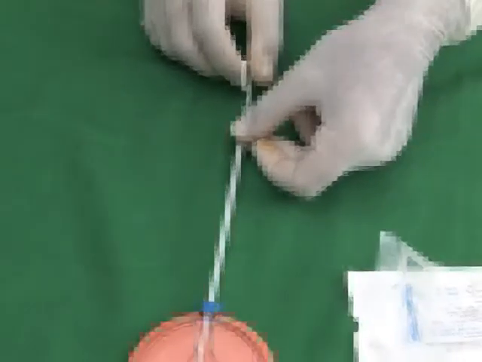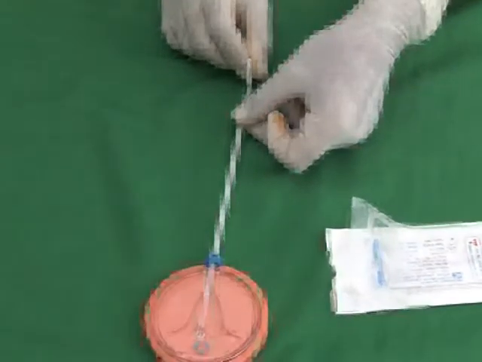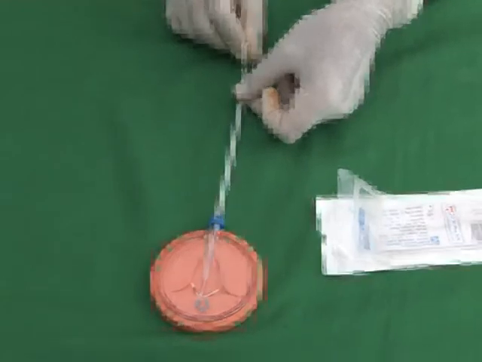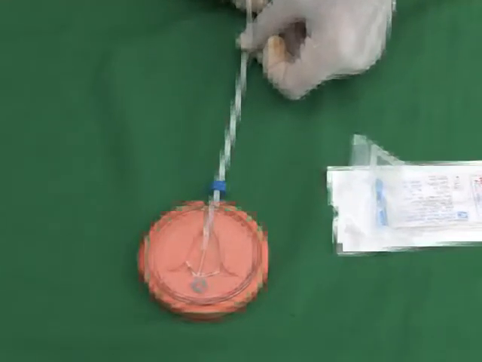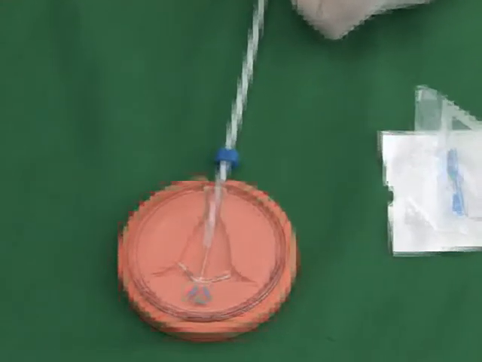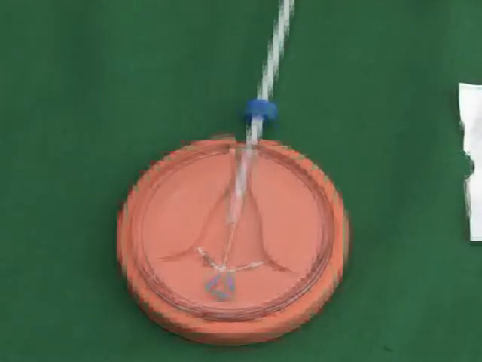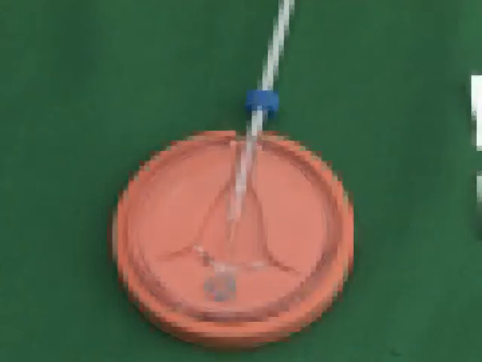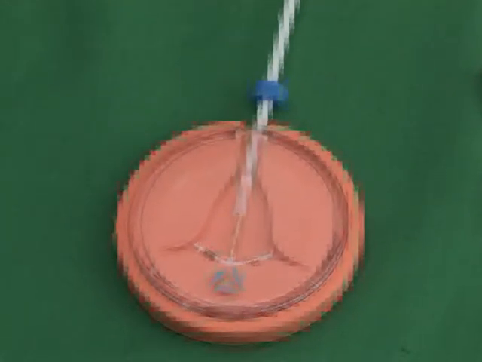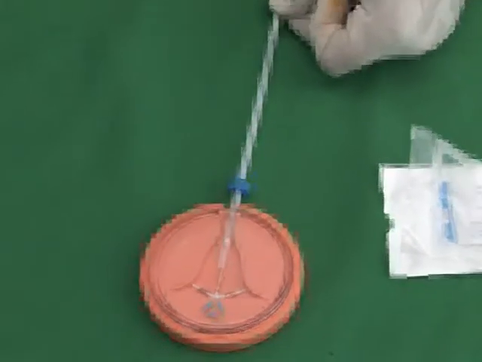Now you steady the inner rod and withdraw the outer clear tube up to the handle of the inner tube. While you are doing this, the horizontal arms will get released. Then you need to steady the outer tube and withdraw the inner rod completely.